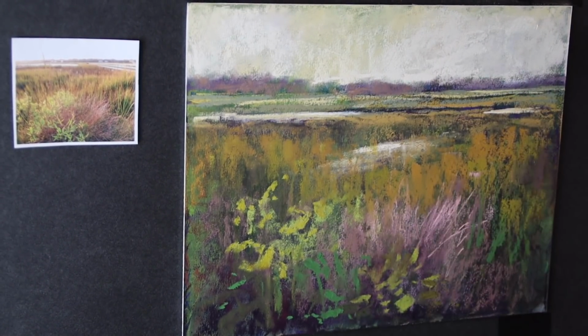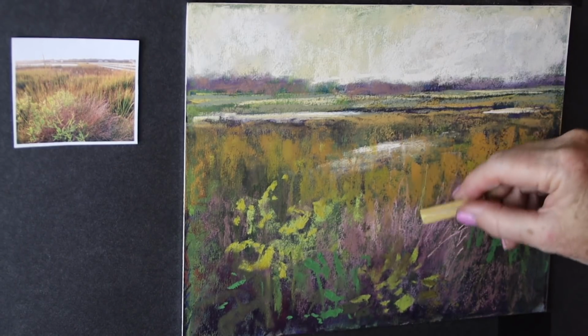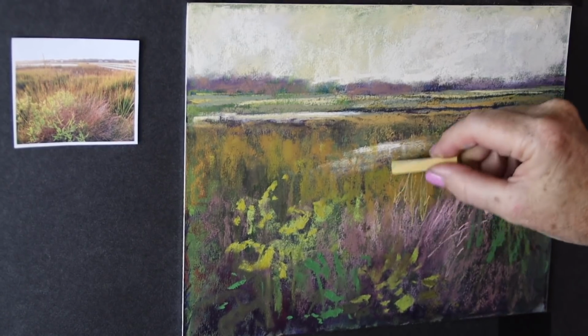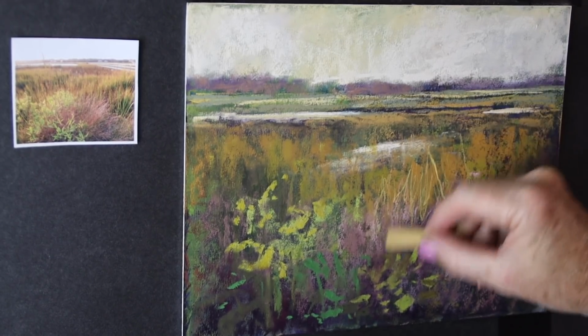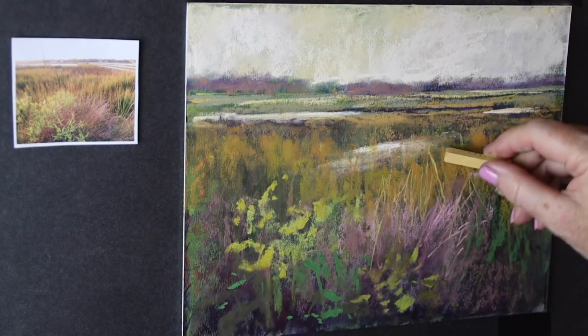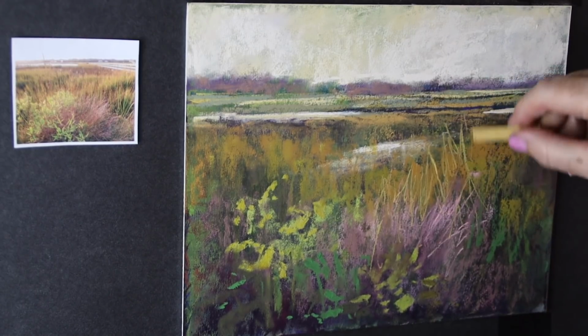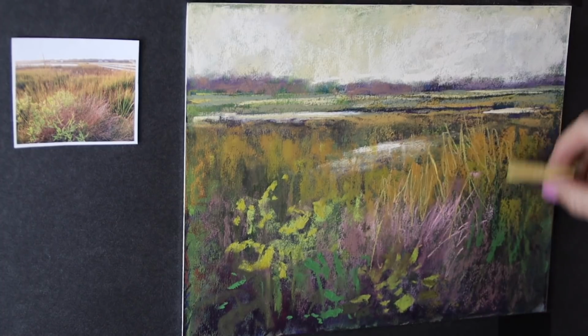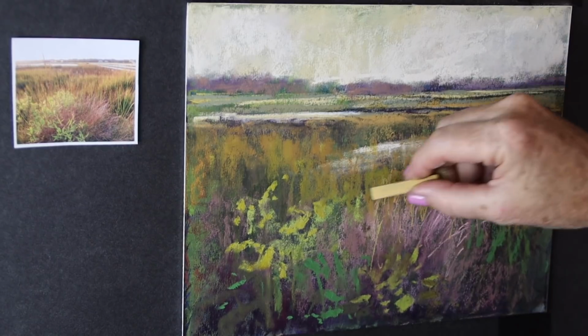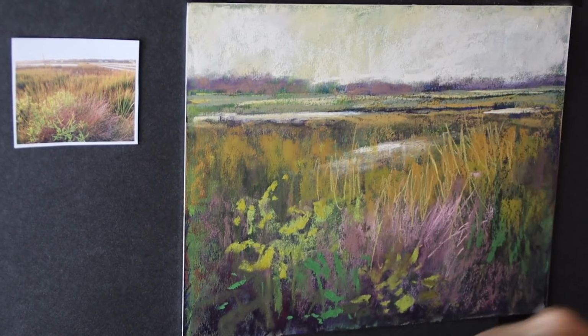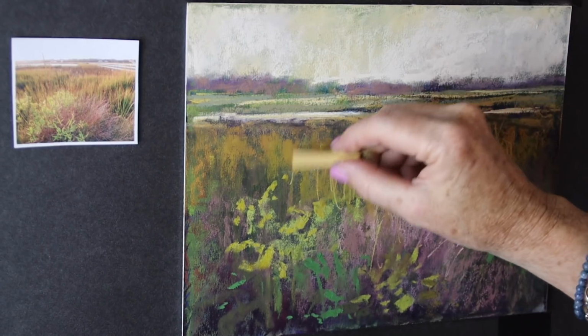Alright, so now we need to get a little bit more detailed. I'm going to pull out the hard pastels again so I can get some thinner, more linear marks, and have a little bit easier time of it. What I'm trying to do is get you, the viewer, to move beyond and transition to the background. So I'm creating some of these taller grasses right in here over the water so that your eye slips back into the distance.